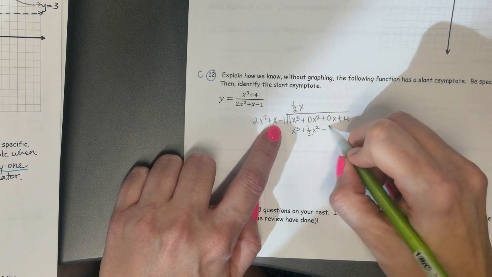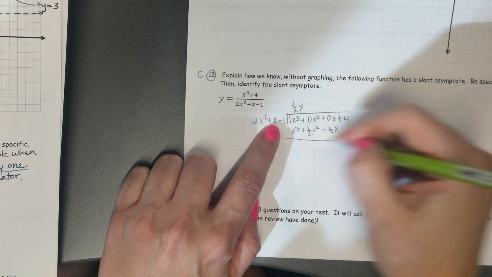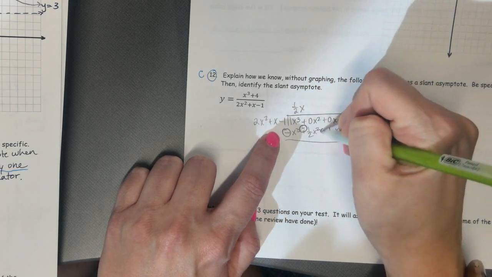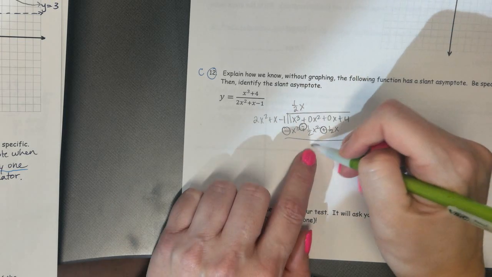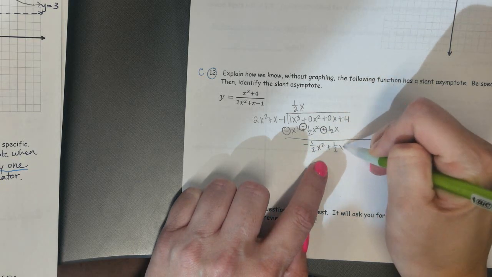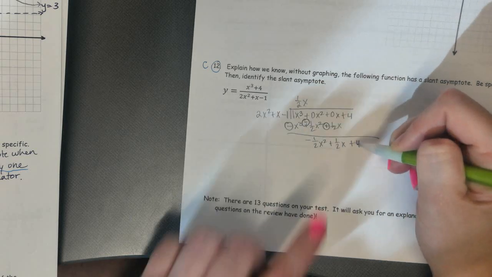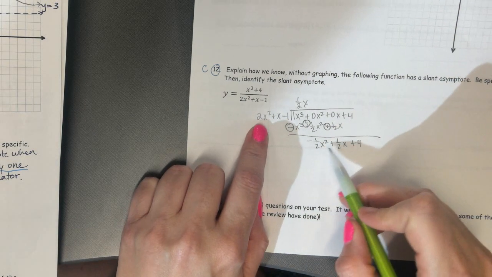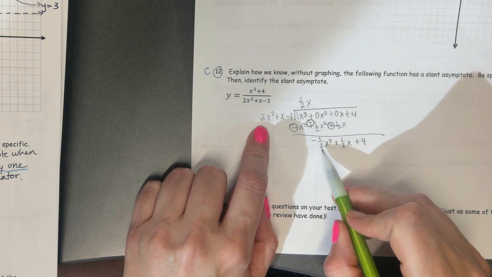Okay, and then negative 1/2 x here. Now, do not forget to change your signs, because that is going to affect what you have here. So this is negative 1/2 x squared. This is 1/2 x. This is plus 4. Now, if you're having trouble doing that in your head, don't worry. You're dividing, right?